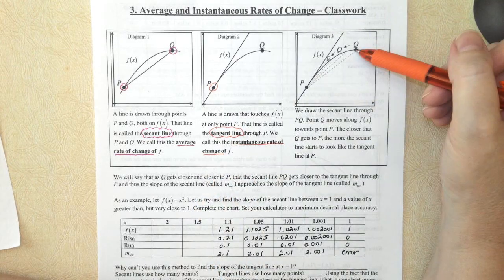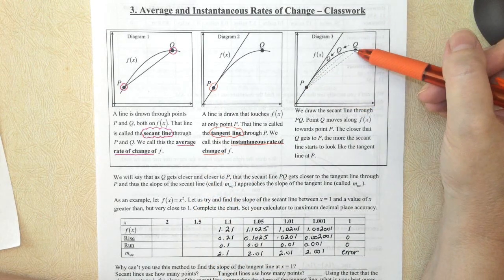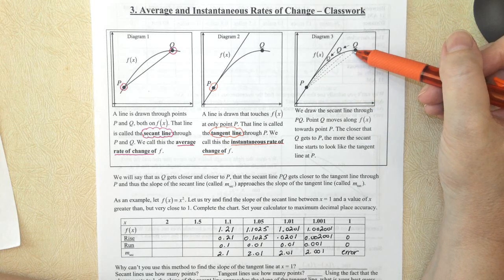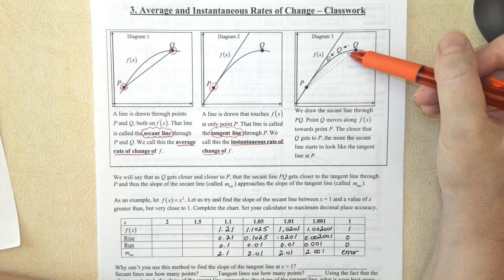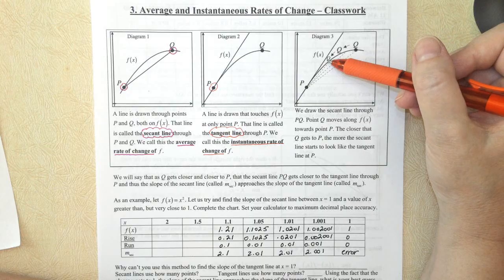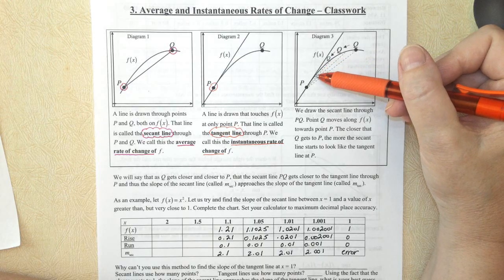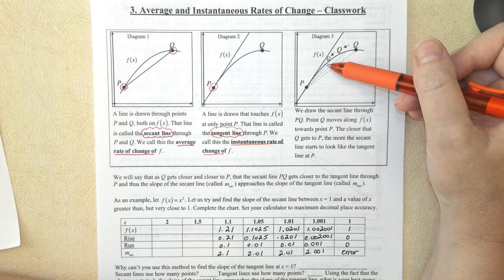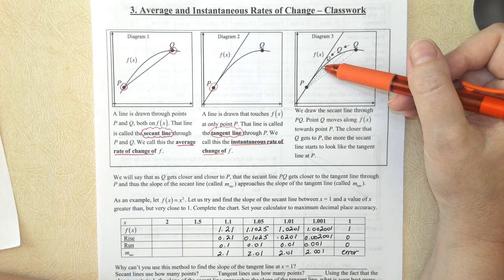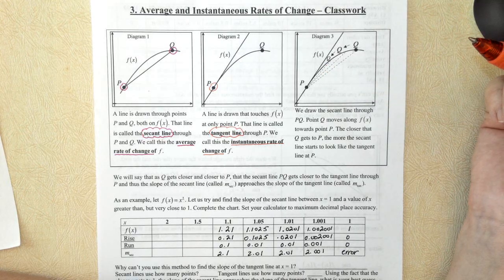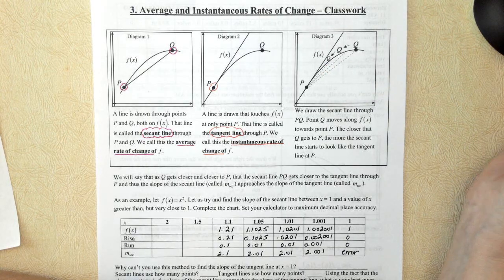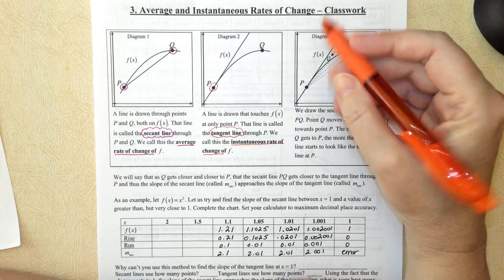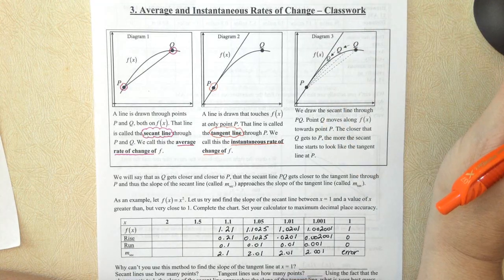And as we draw P to Q, our secant line, as we move Q closer and closer and closer in, we notice that our secant line starts matching up with our tangent line. And that's kind of what we're investigating, is that move in and that difference between the P and Q being very, very small.